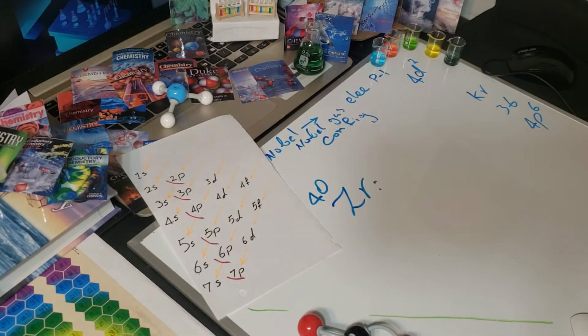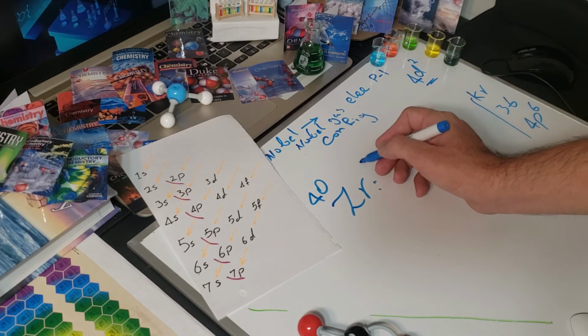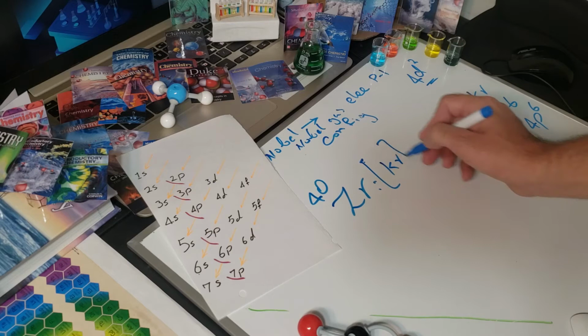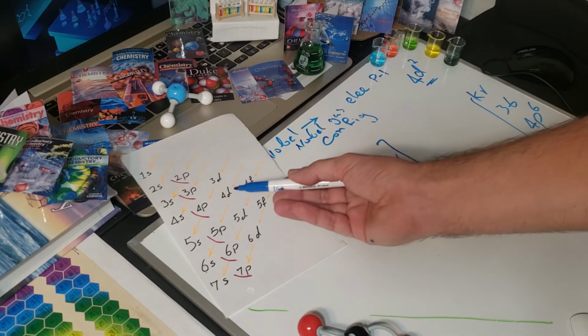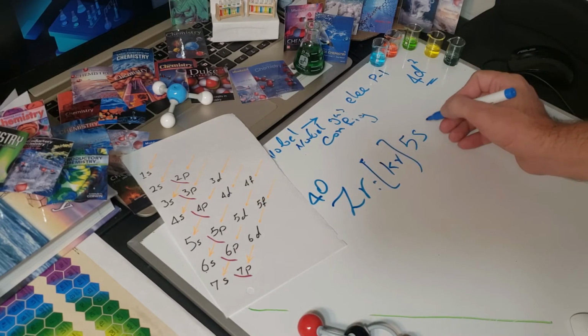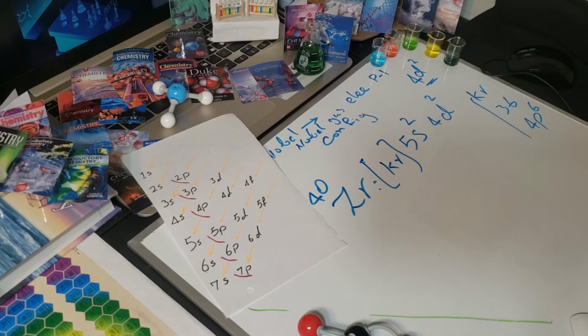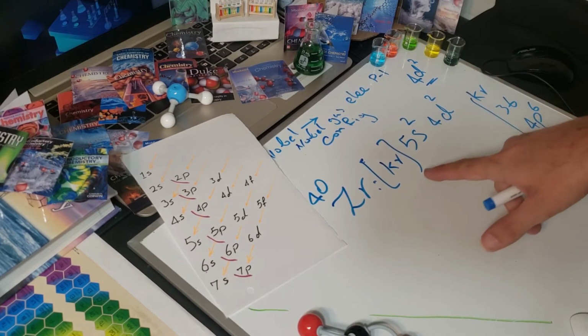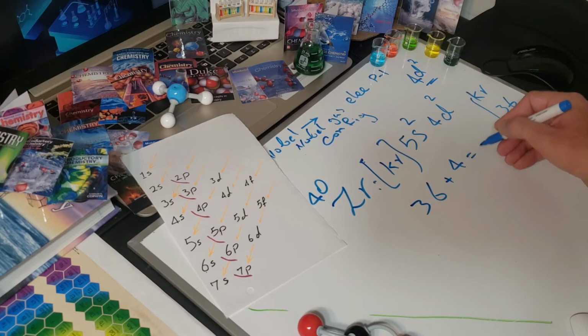So I start after 4p6, that's my start sign, and I stop at 4d. So zirconium is going to be krypton, then after 4p6 there's a 5s, then 4d, and I stop at 4d2, and 5s is maximum capacity, so 5s2. Krypton is 36 electrons, 36 plus the 4 makes 40, so that's correct.